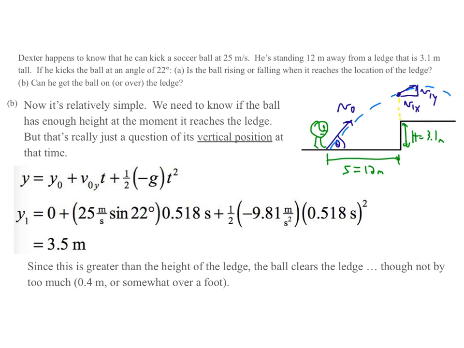This is one of those cases where I say it's important to go back and reread the question, because we go back and we say, can the ball get on or over the ledge? And answering y1 equals 3.5 meters is not an answer to that question. You have to then say he does actually clear the ledge. All right. In the AP world, you would not get full credit for just getting this height and stopping. You have to do the interpretation in terms of what they asked. All right, our next thing is going to be some general features of projectile motion that make them useful and easy in problem solving.